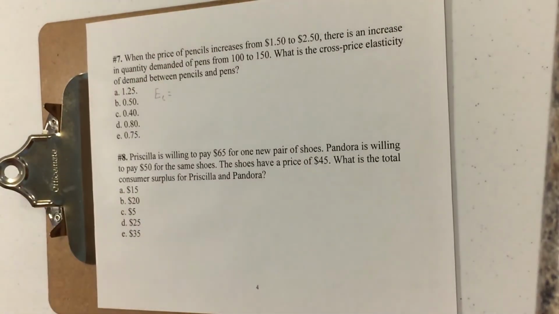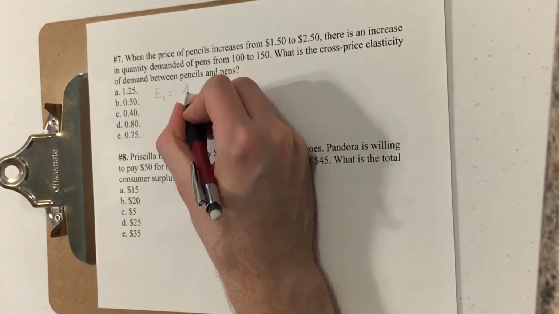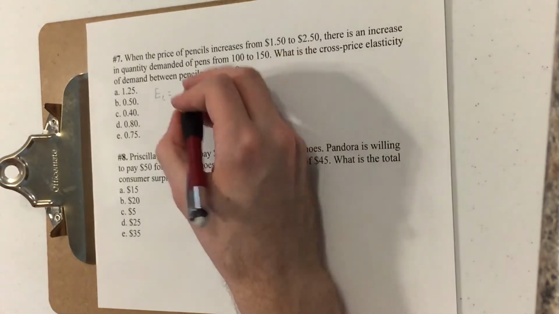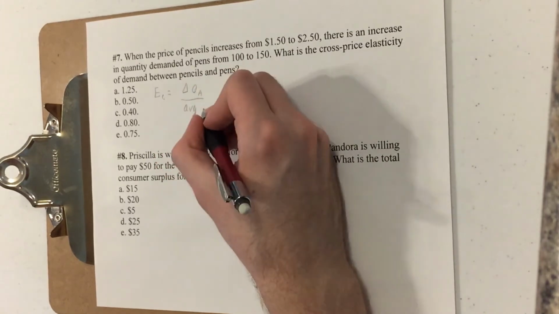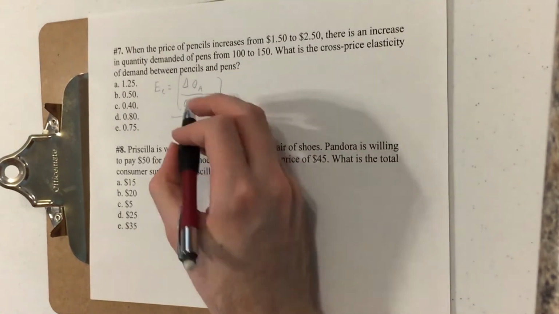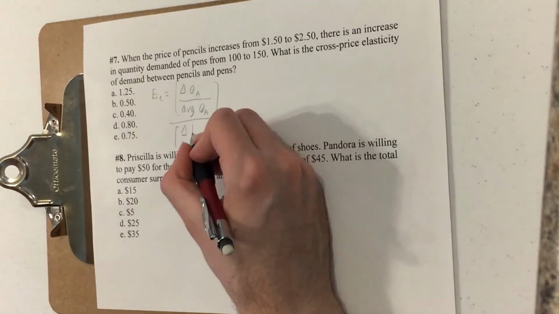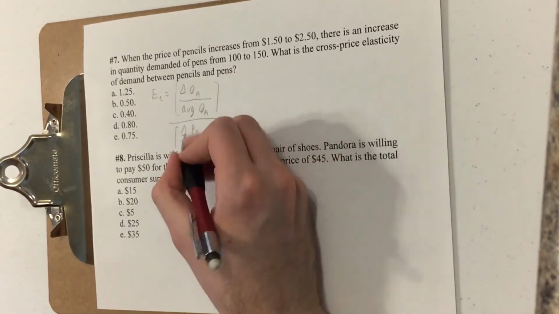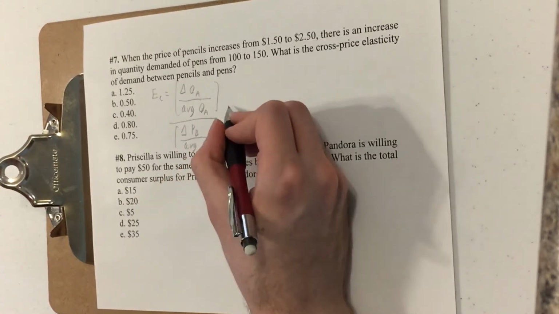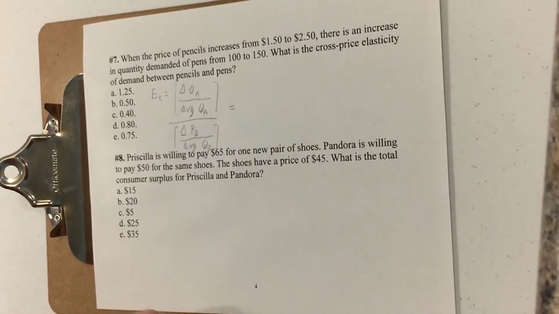So for the cross price elasticity, our formula was you have the change in quantity for good A over average quantity of A. In the bottom you have change in the price of good B over the average for good B. So let's plug in and solve.